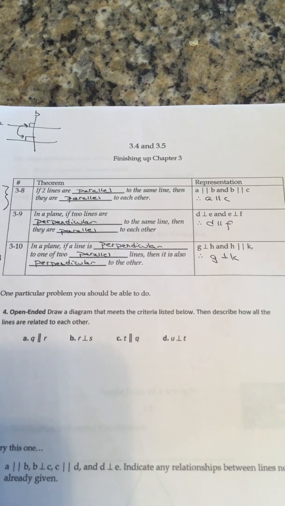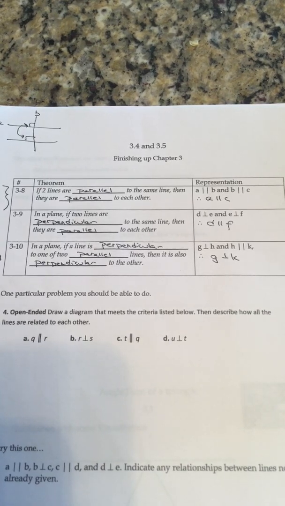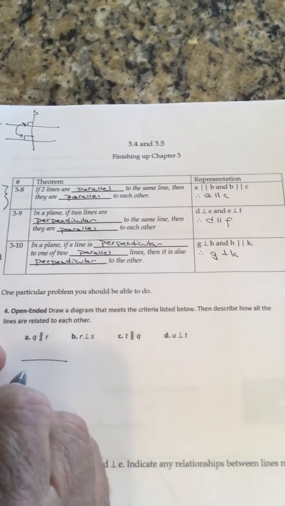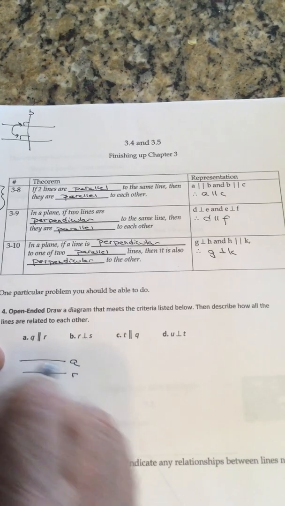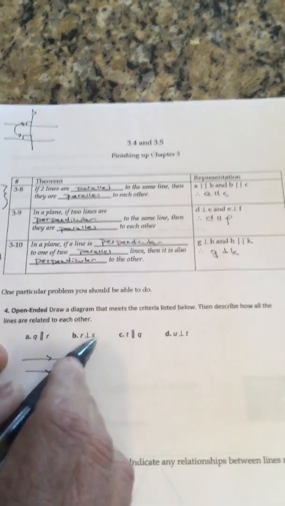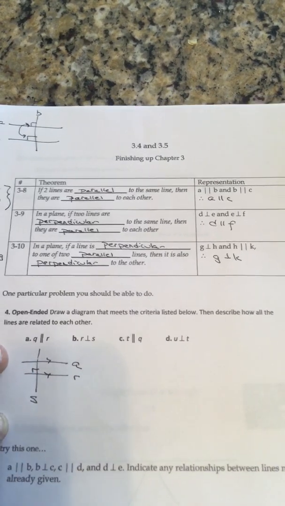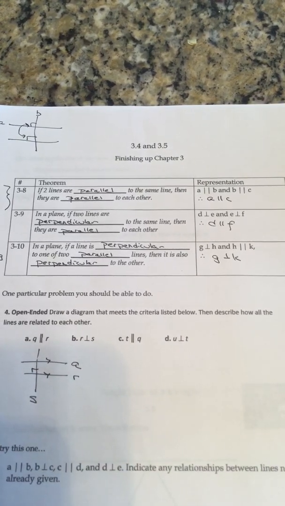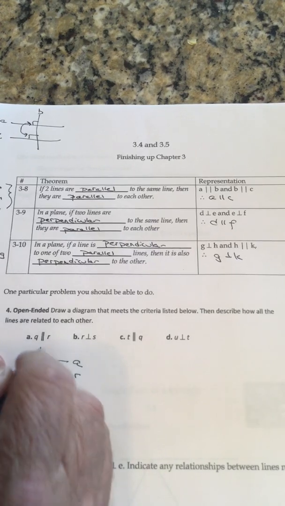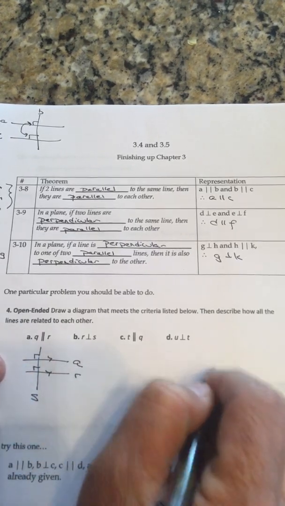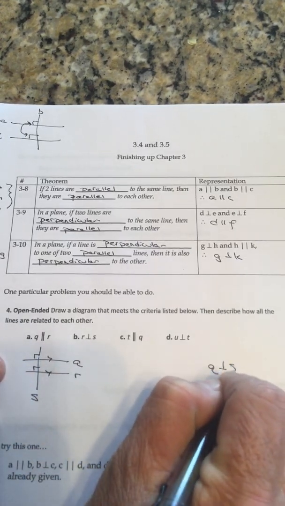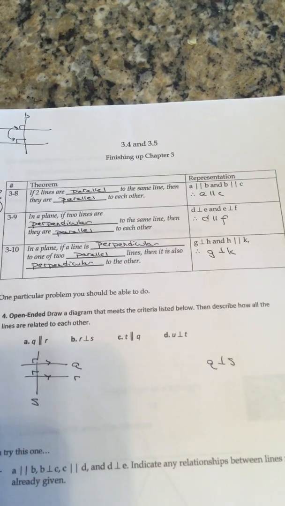Draw a diagram that meets the criteria listed below, then describe how all the lines are related to each other. So Q is parallel to R, so we draw those in. And then it says R is perpendicular to S. All right. Well, that means from the theorems listed above, Q would also have to be perpendicular to S. So one conclusion we draw is Q is perpendicular to S.